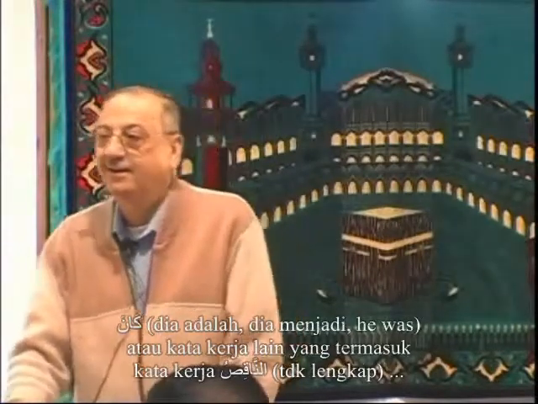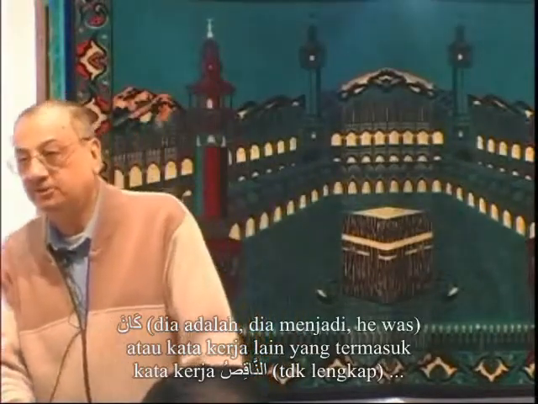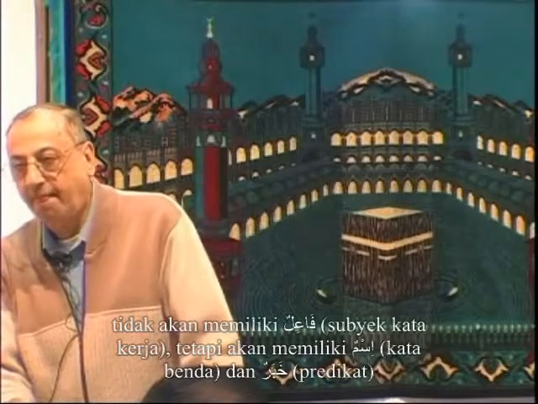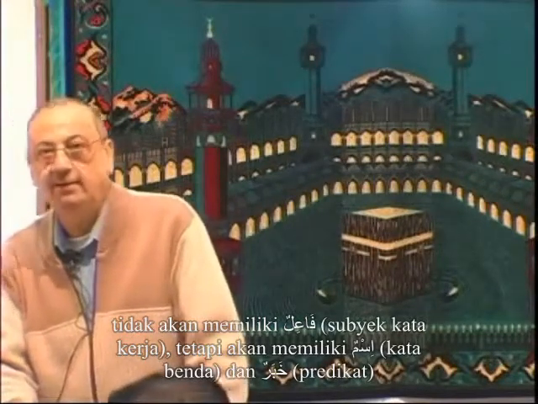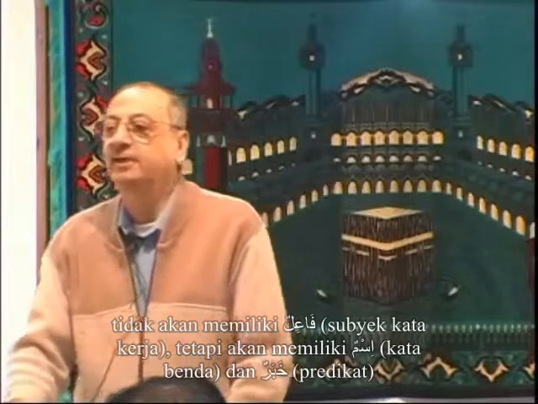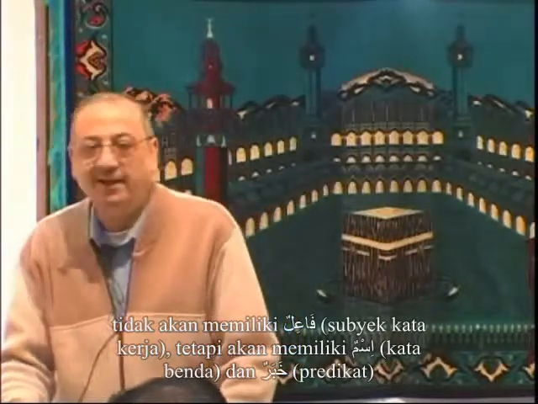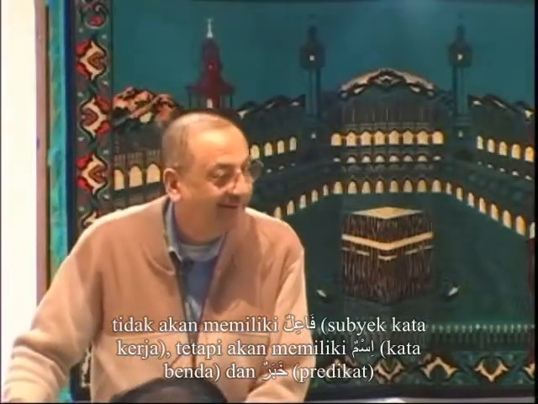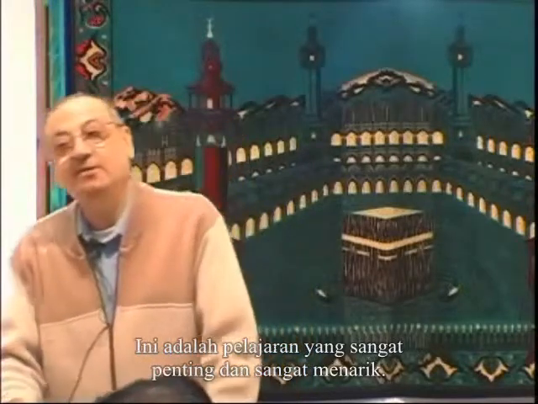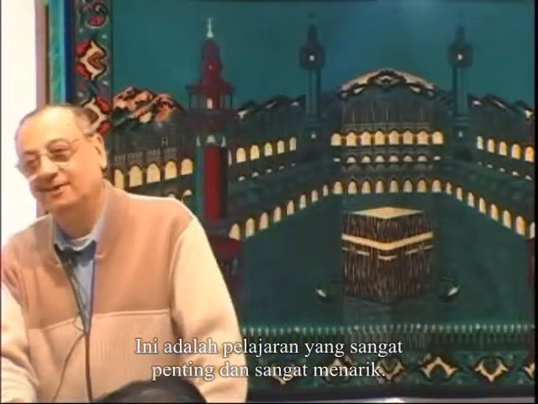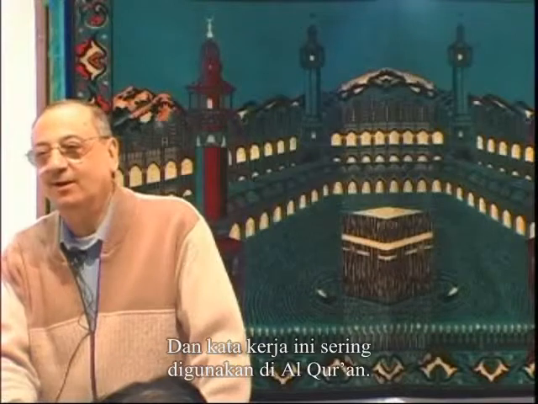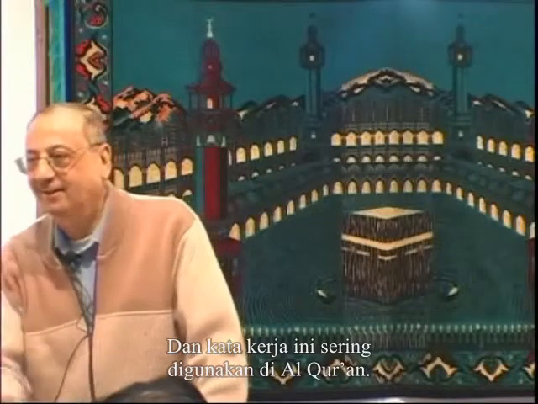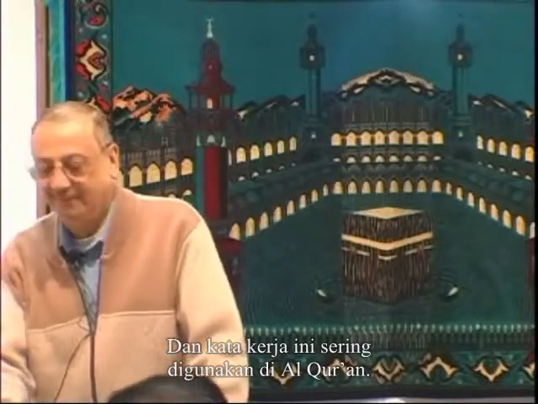Kana or any other verb which is nakis will not have a fa'il, but it will have an ism and a khabar. This is a very important and very interesting lesson, and it comes in the Quran on every page, in every ayah.